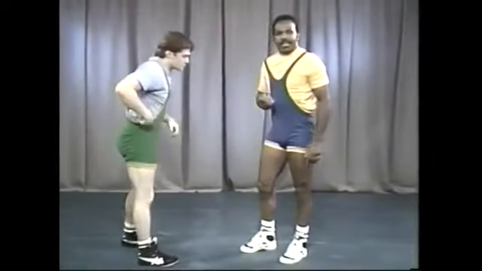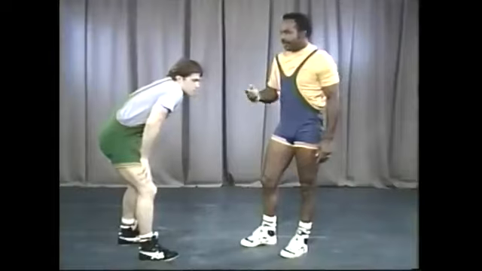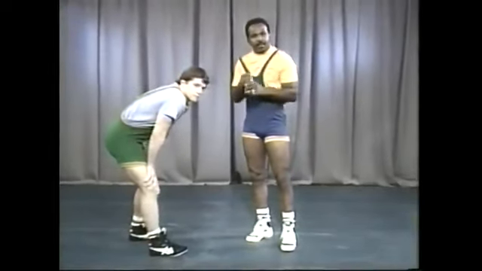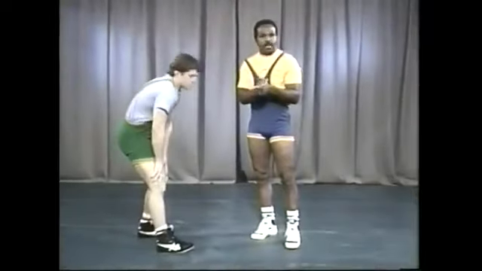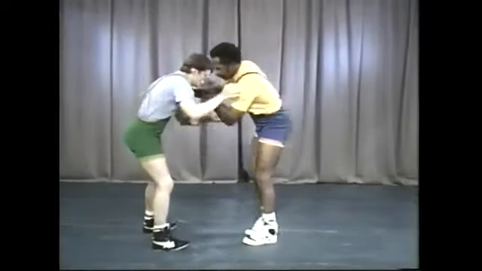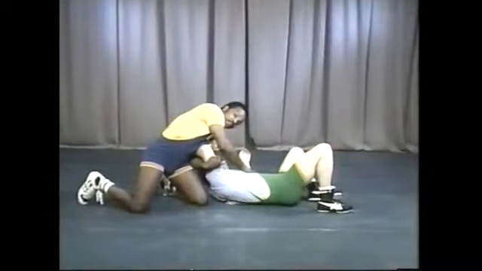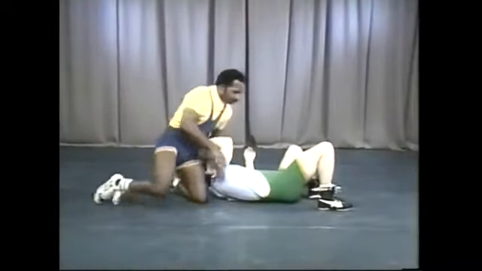The fireman's carry is an excellent takedown for freestyle wrestling, primarily because when you get your fireman's carry, the man will, in most cases, go straight to his back. So from here, if you hit your fireman's carry, straight to his back. It's a good freestyle takedown.